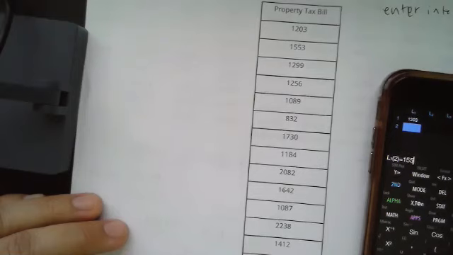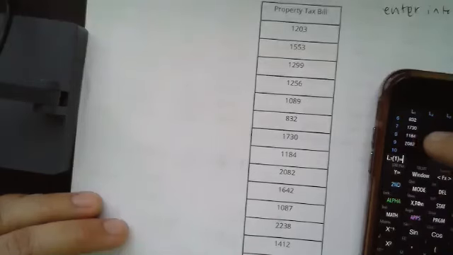1203, 1553. I'm just going to really quickly enter my list here. 832, 1730, 1184, 2082, 1642, 10. Oh, shoot. 16, wait, 22. Okay, 1642. Enter 1087, 2238, 448.